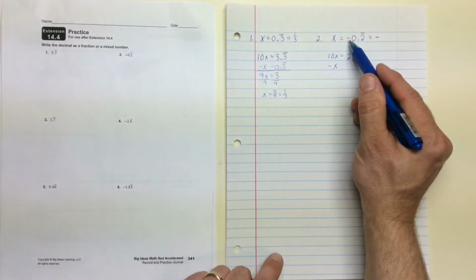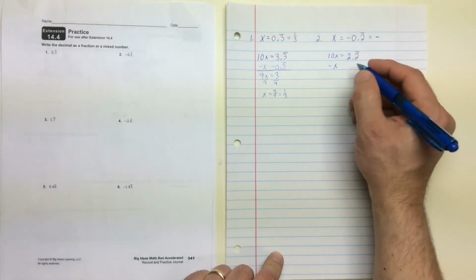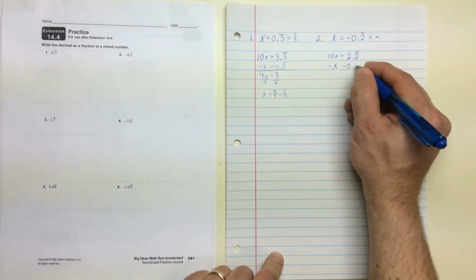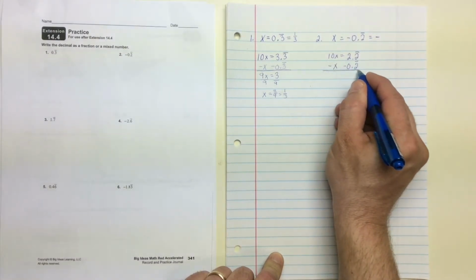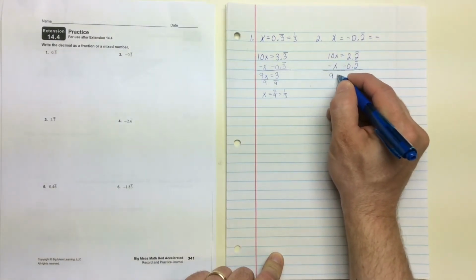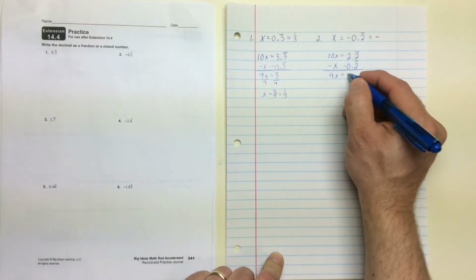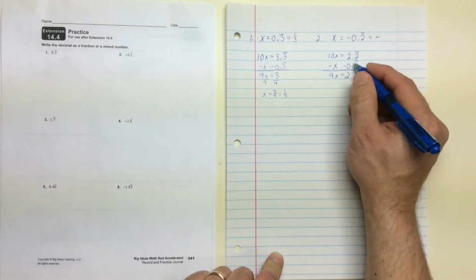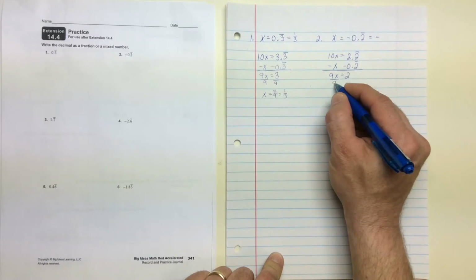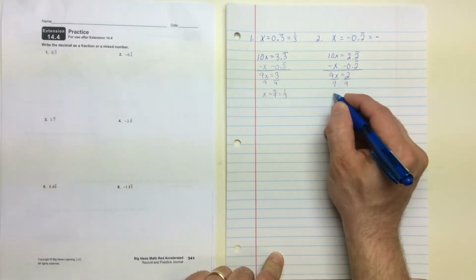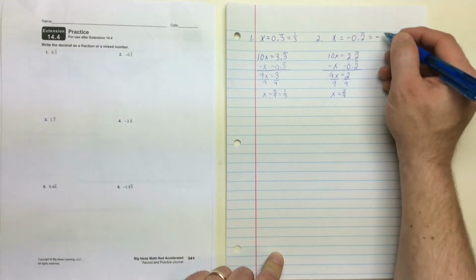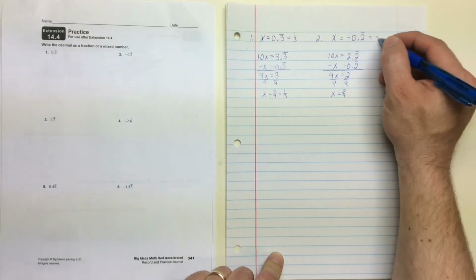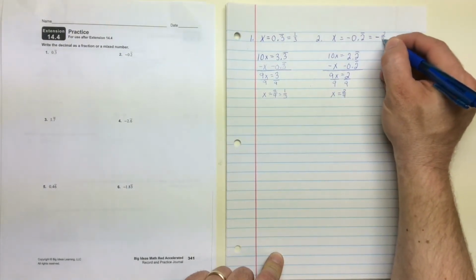Now I'm ignoring the negative, so this is just going to be minus 0.2 repeating. 9x equals 2. These cancel. Divide by 9, divide by 9. x equals 2/9. So our answer will be negative 2/9.